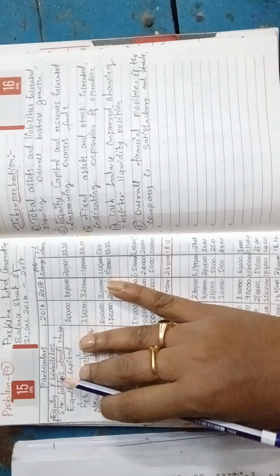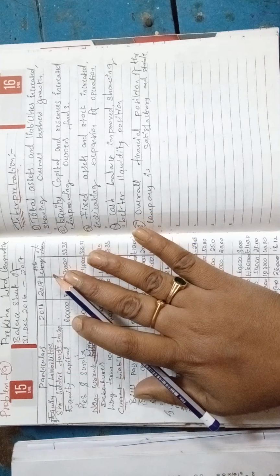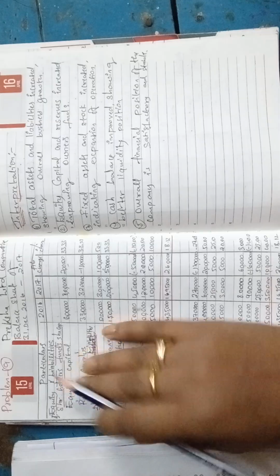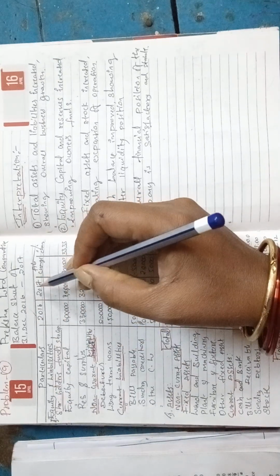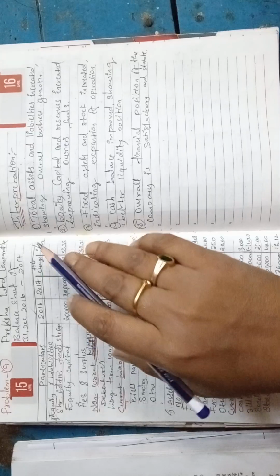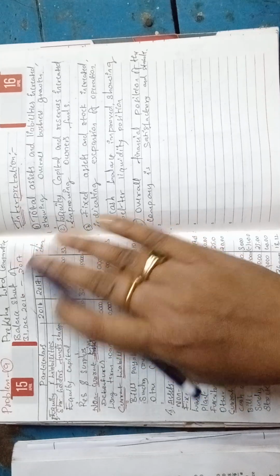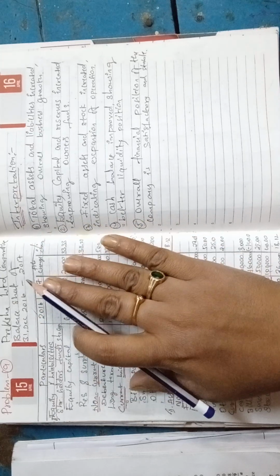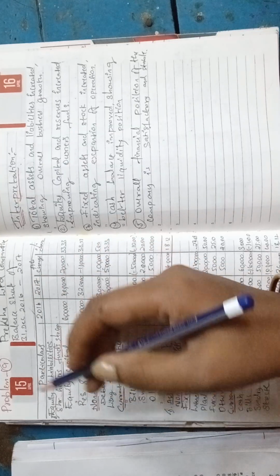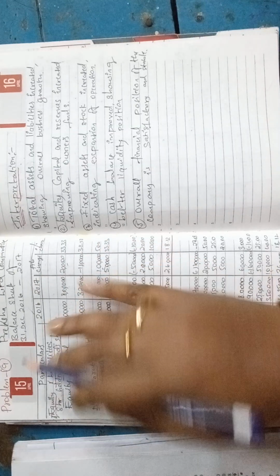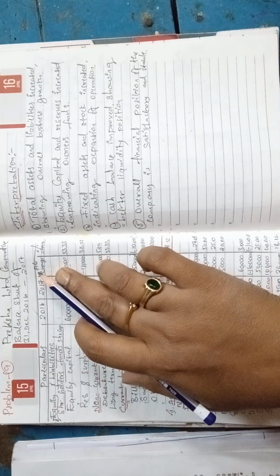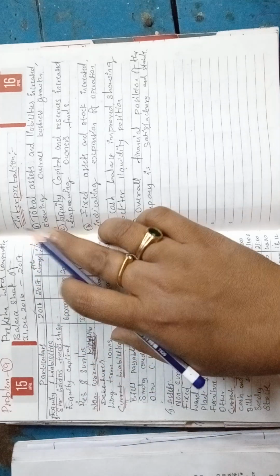Dear students, the pro forma of this comparative balance sheet has the particulars, base year and current year columns, absolute change column and percentage change column. These four columns will come in the comparative balance sheet. Once again, please say along with me: particulars, base year, present year, absolute change and percentage change.